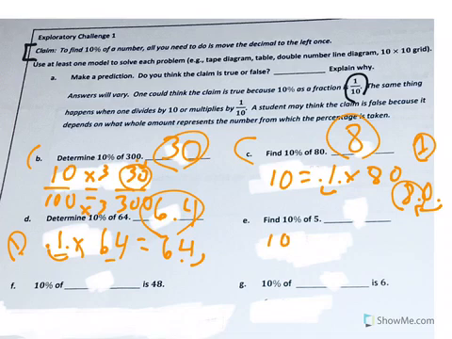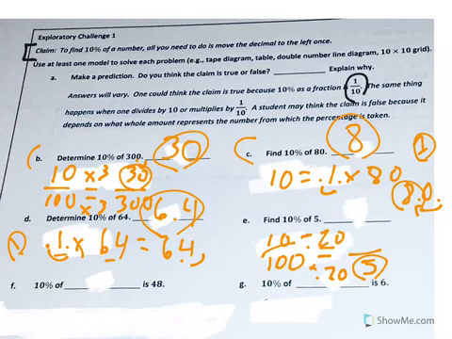10% of 5. Let's go back to using the fraction, see what we get. 10 hundredths is equivalent to something out of 5. Now I can either divide, which in this case I would have to divide by 20. 100 divided by 20 gives us 5. 10 divided by 20 gives us 0.5.